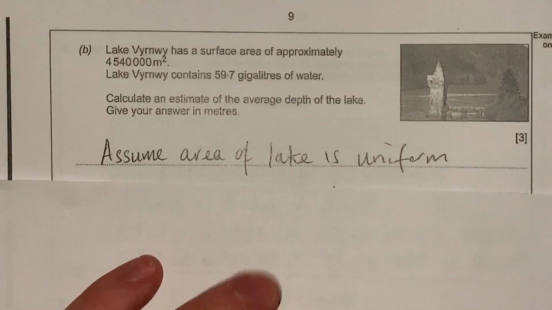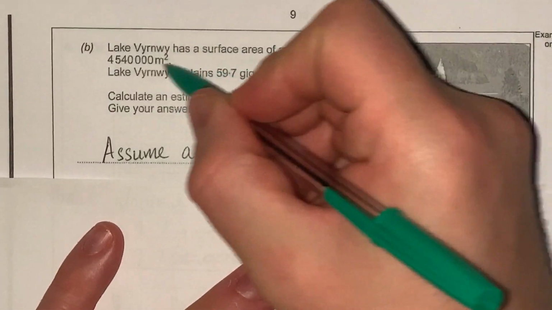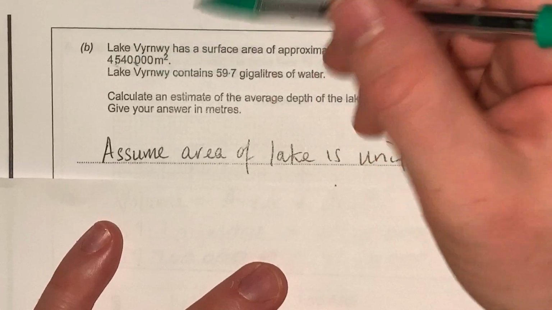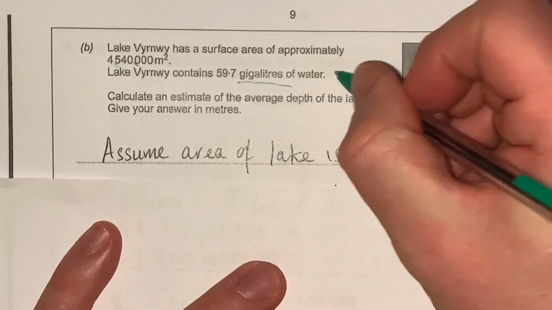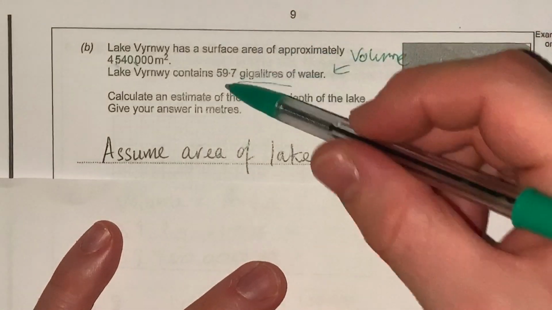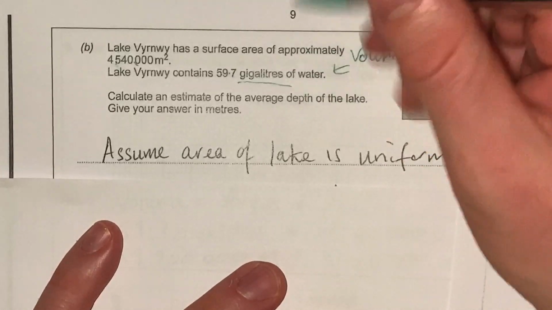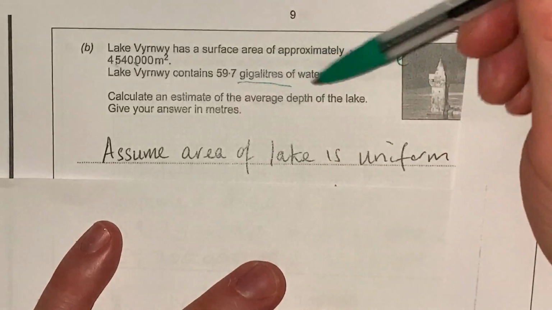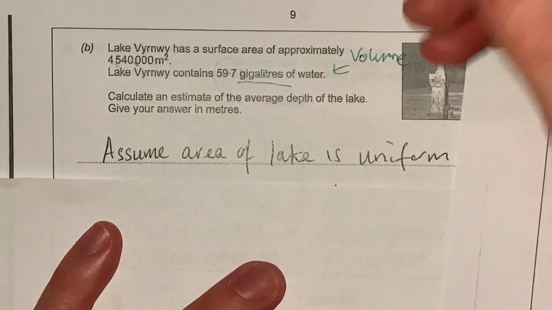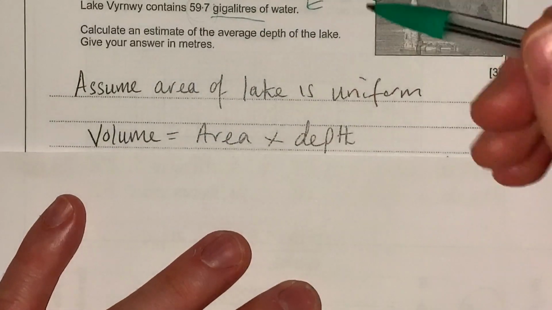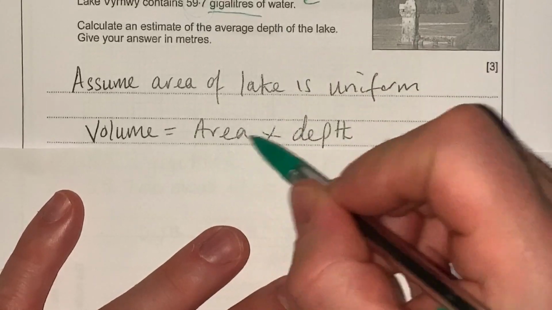All right, takes a bit of time to get your head around this one. It says that the lake has a surface area of this 4,540,000. So that means the area of it, when you look at the top of it, is going to be that much. It then tells you the gigaliters, so this is actually the volume. So what you can fit inside this whole lake is 59.7 gigaliters. Calculate an average estimate of the depth. So to find out the volume, you would times the area by how deep it is, and that would give you this answer. So that's why I've written, assume the area of the lake is uniform. Just means assume that it's the same, go all the way through, like a prism. The volume equals the area times the depth.